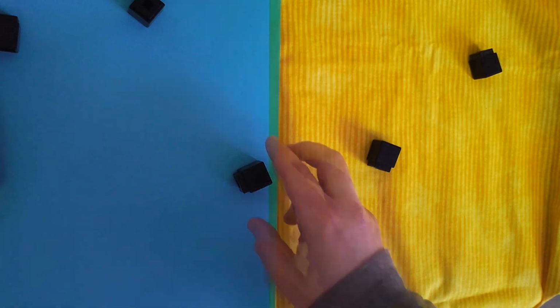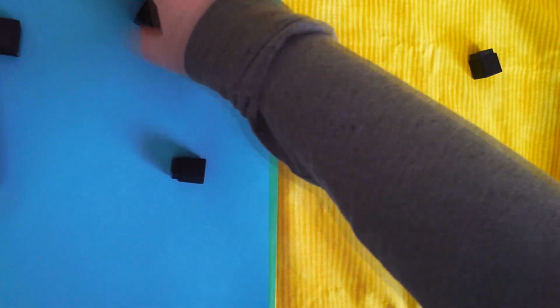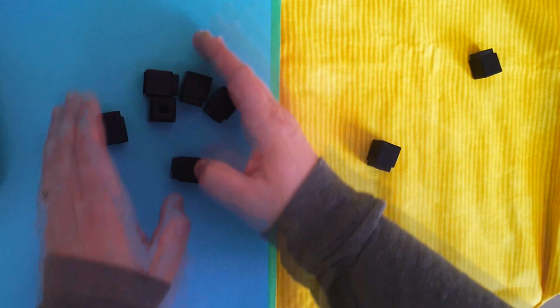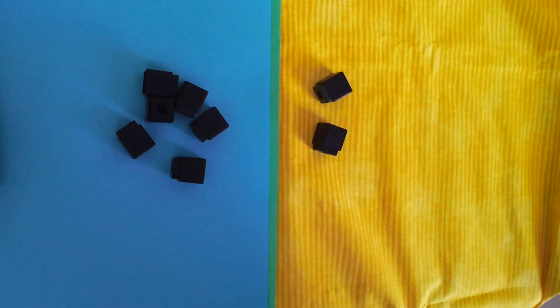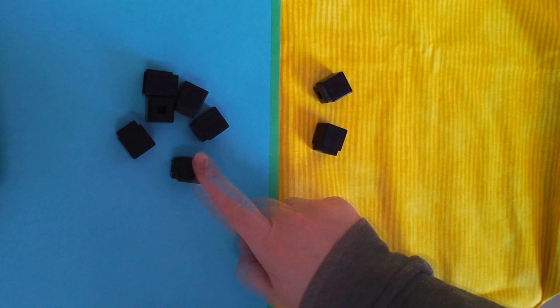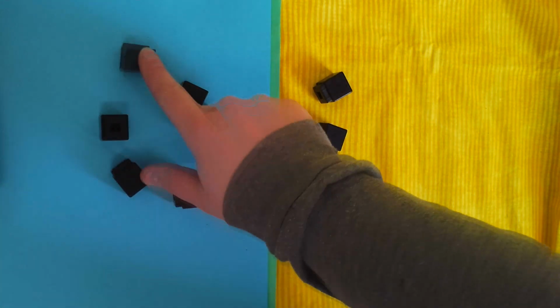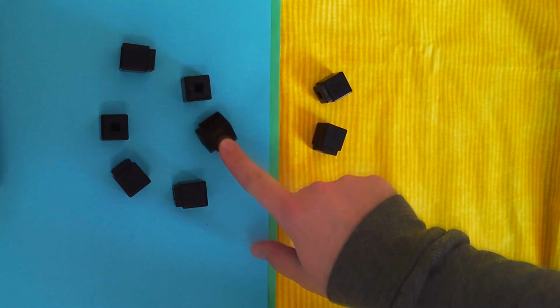Shake, shake, shake. Space rocks are coming down. Here they come. Oh my goodness. Got all my space rocks. Here we go. Whew. It's a lot of space rocks. All right, let's count how many. Are you ready? Count with me. 1, 2, 3, 4, 5, 6.